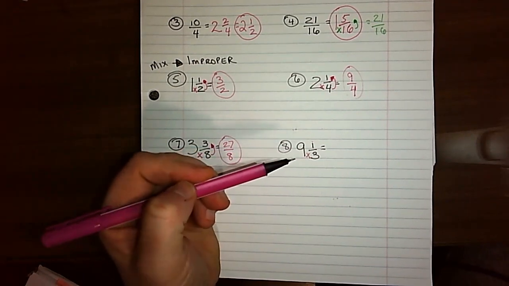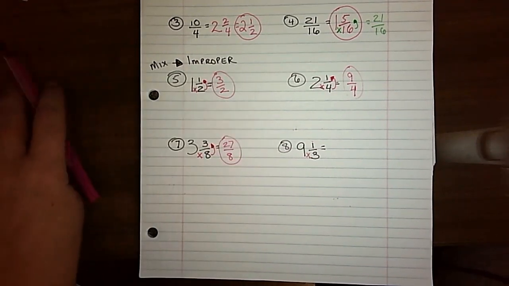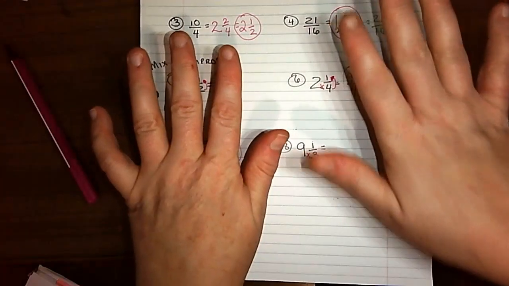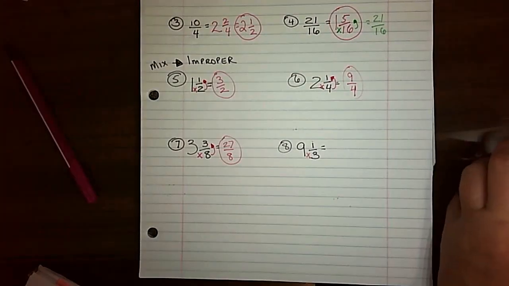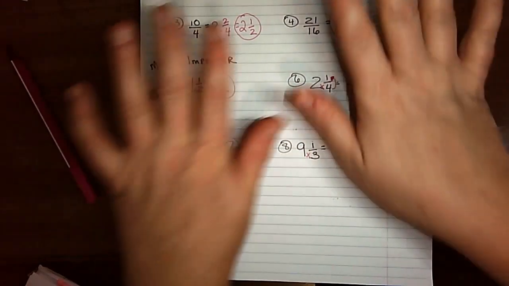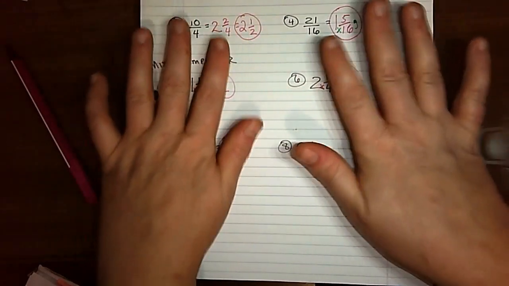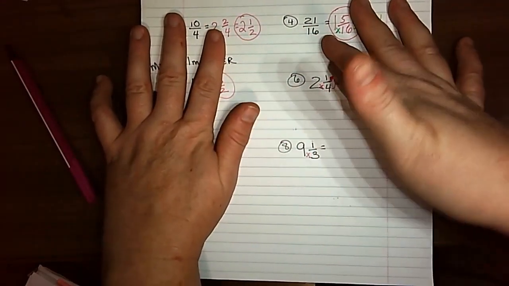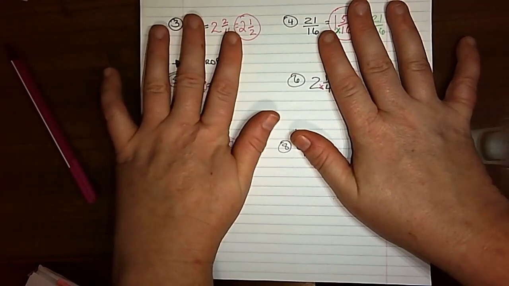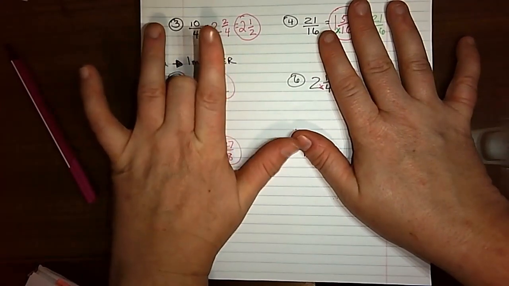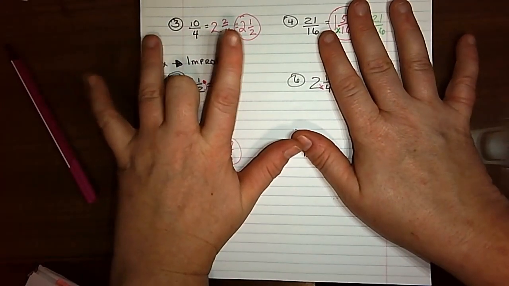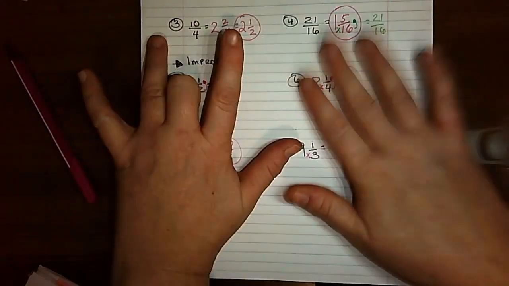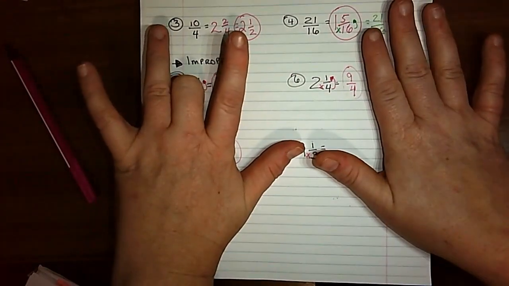Do you guys know the trick with your 9 times tables using your hands? I don't know if I can show it here. With your 9 times tables, so 9 times 3, I pick the third finger, get rid of that. Everything over here are my 10s. These are my 1s. 27.